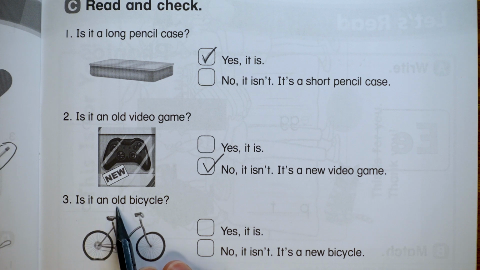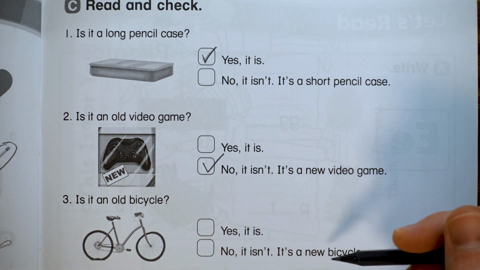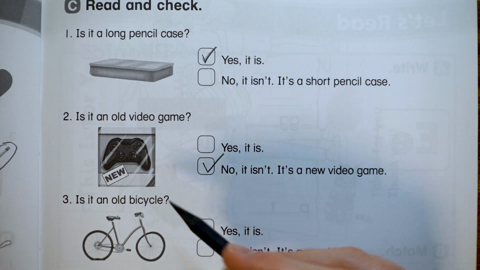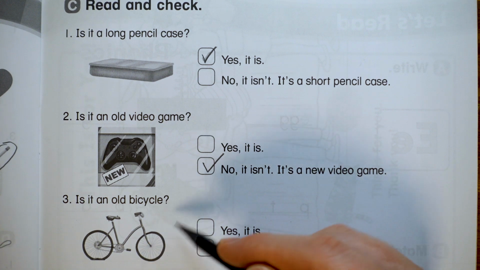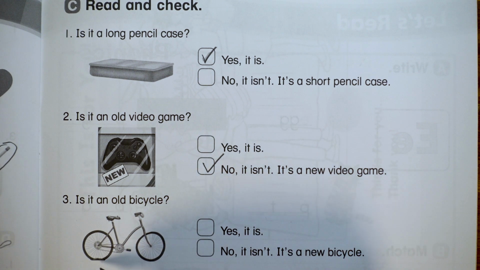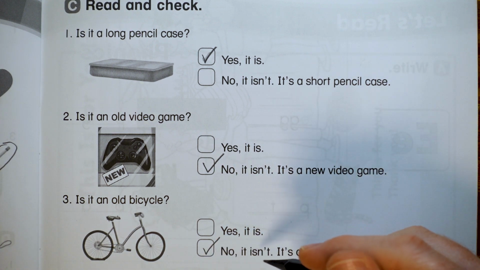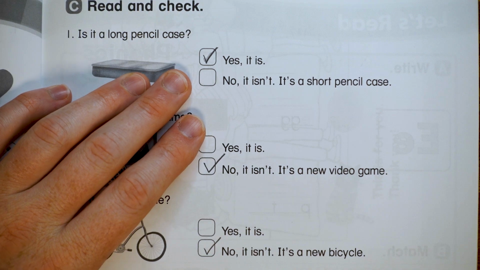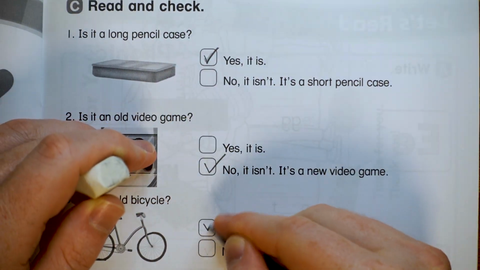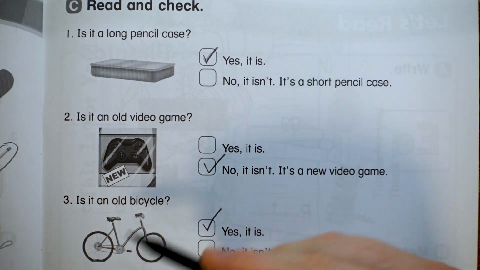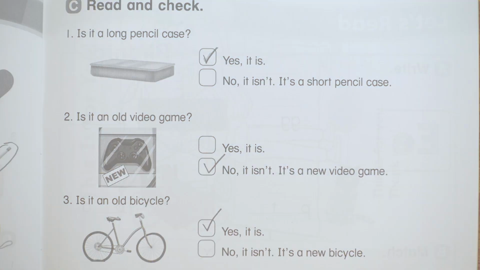Is it an old bicycle? Yes, it is. Or no, it isn't. It's a new bicycle. Well, when I look at the bicycle, this wheel is not super round anymore. The seat is ripped and this wheel has a flat tire. So I think, no, it isn't. Oh, I'm sorry. I think, yes, it is. It's old. That's a tricky one. It got me. Yes, it is. It's an old bicycle. Okay, Part C is all done.